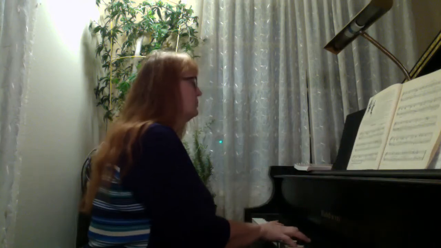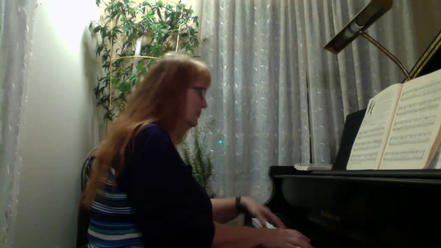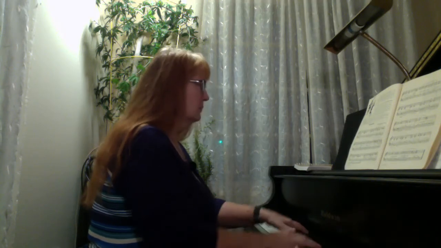This is called Sarabande, and it's a piece by George Frederick Handel. And see if you can identify the melody. There's a whole bunch of other stuff going on, and the melody is kind of hidden in this example. All right, so there's a lot of notes. So we have the melody, we have the harmony, which is all the other notes that are not in the melody, and then we have the rhythm.